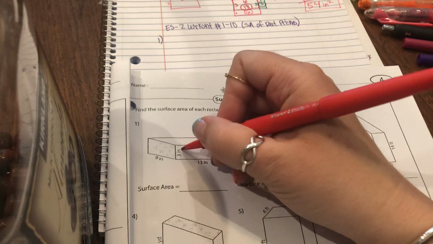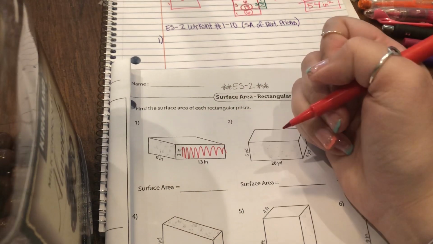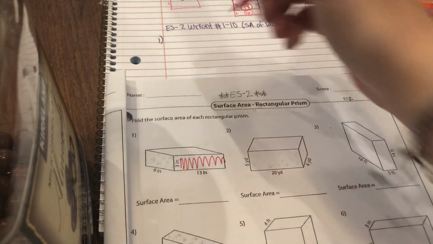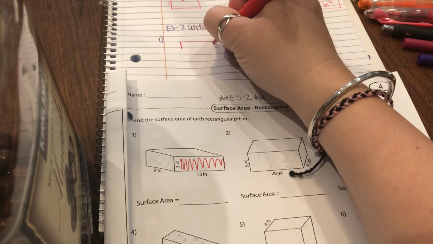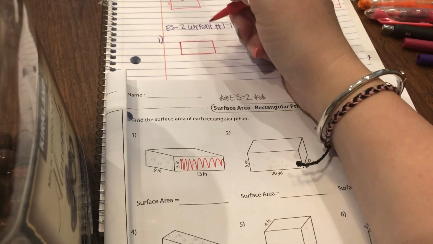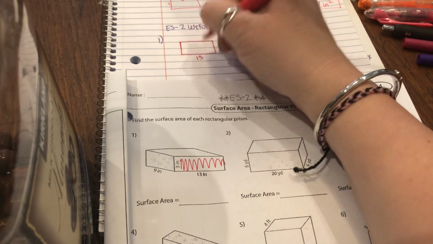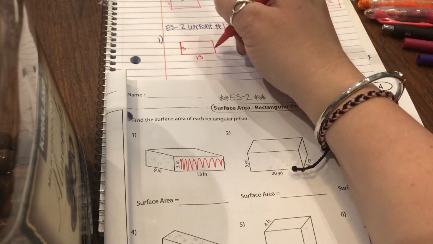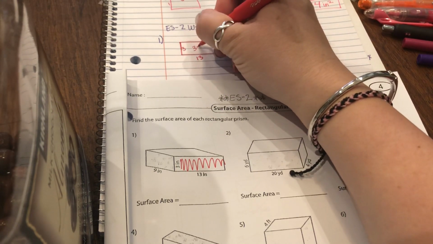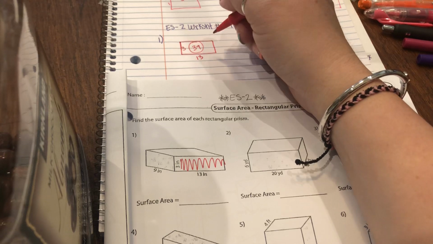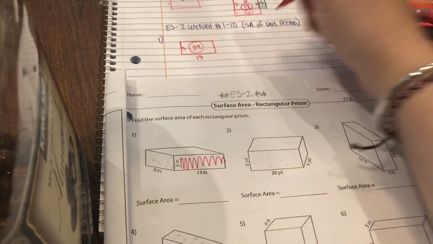First off, let's focus on this front shape right here, okay? This front box is made up of 13 by 3. Okay, well, 13 times 3 is 39. So this has an area of 39, okay?